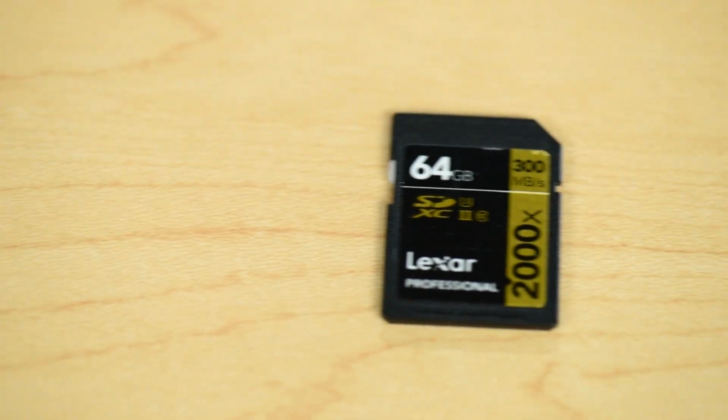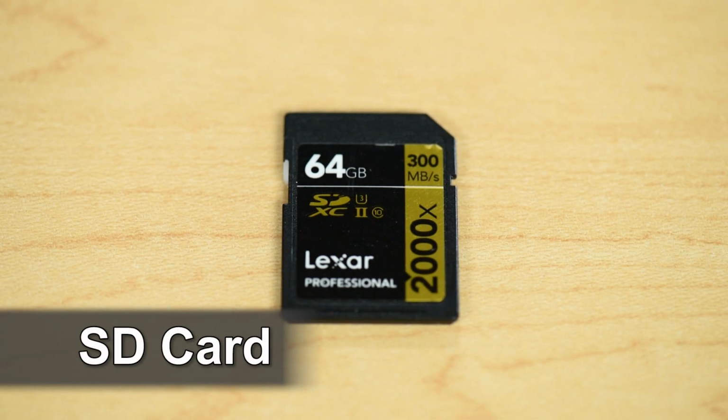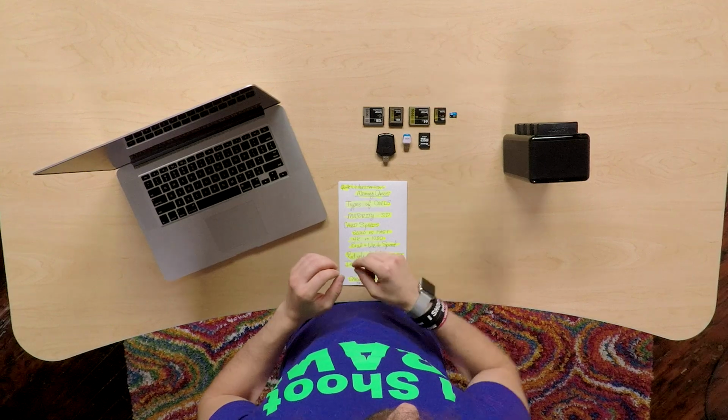Now, one of the more universal cards that you'll find out there in a lot of cameras is what's called the SD card. There's so many different options for SD cards. We're going to talk about that coming up when we talk about read-write speeds, but this is the SD card.